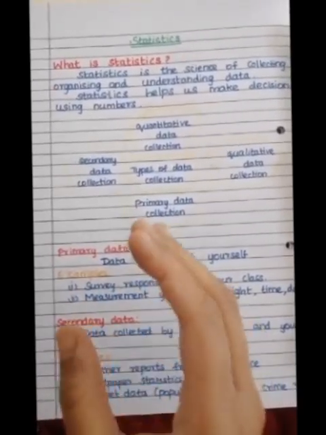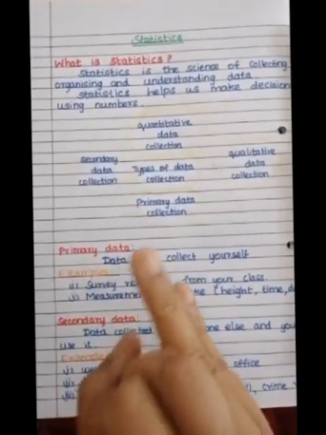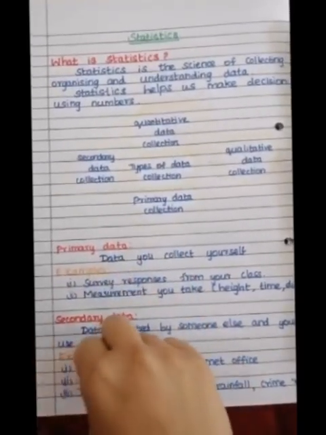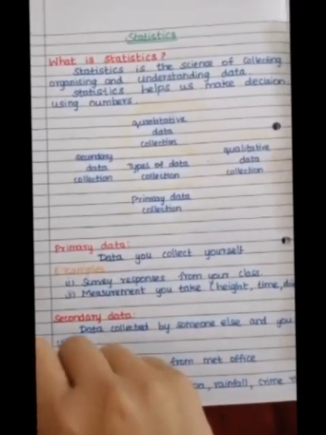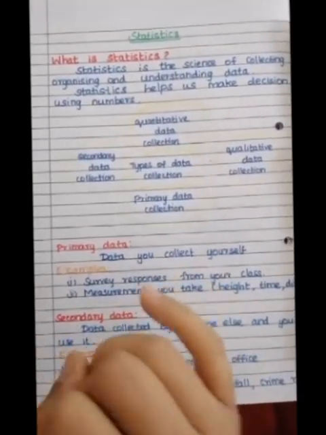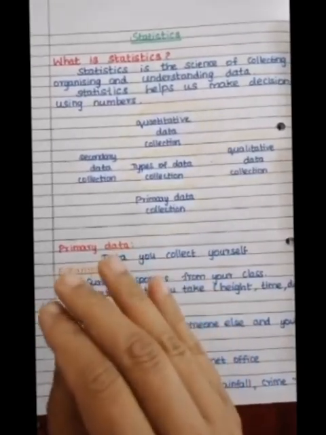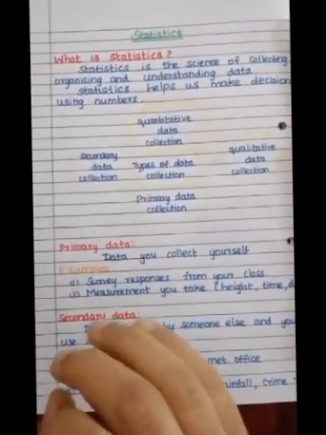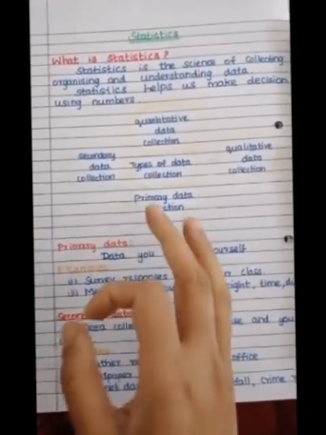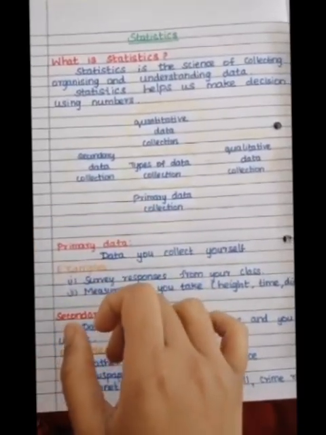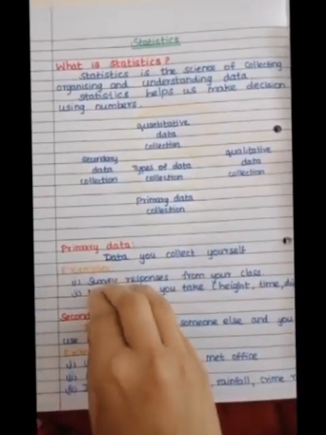So we want to organize the collected information. The second step is organizing the data, and the third step is understanding the data. You have collected and organized, and you have to understand the data type. You have to finish these three steps and then make the decision. That is called statistics.